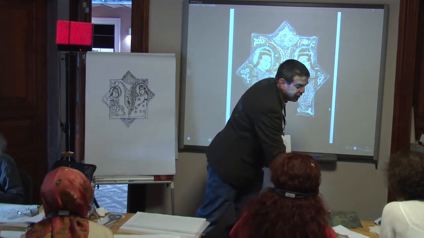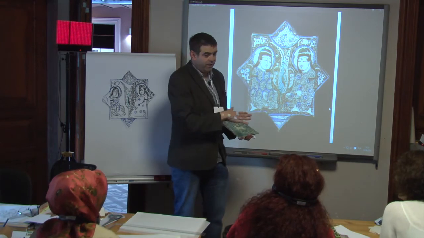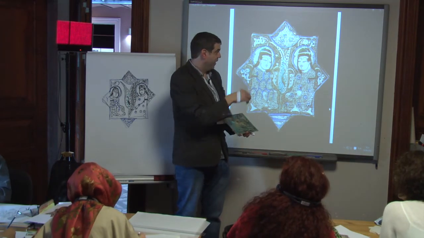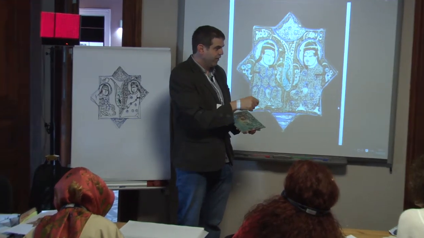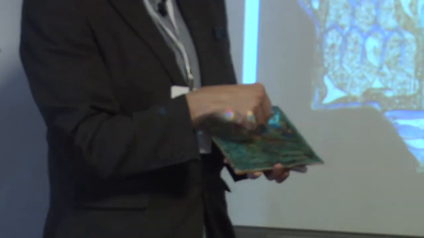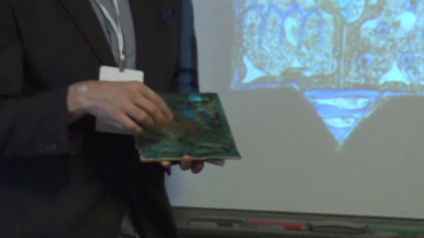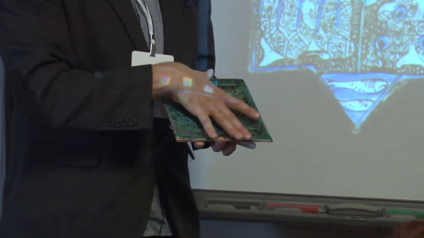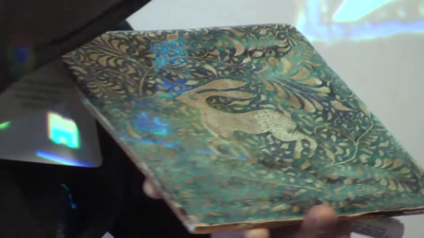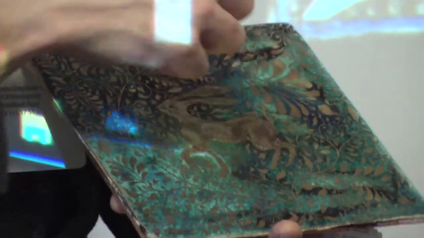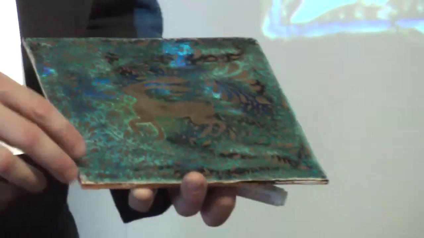For my tiles, I put the resist over. This gold luster is different to the pigment. It's a lot more sticky. You can't scratch through the surface of the luster when you apply it. So what I do is cover the whole tile in a thin layer of white paint, and then scratch through with a scribe. It's a process we call sgraffito.